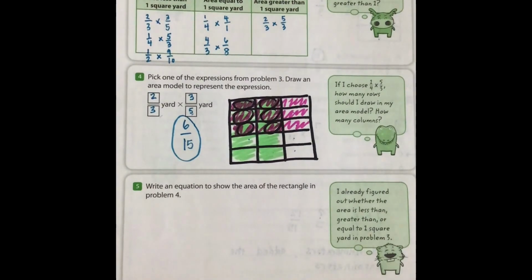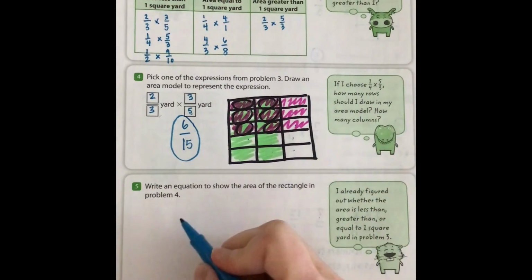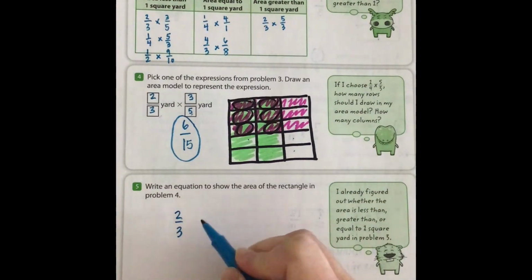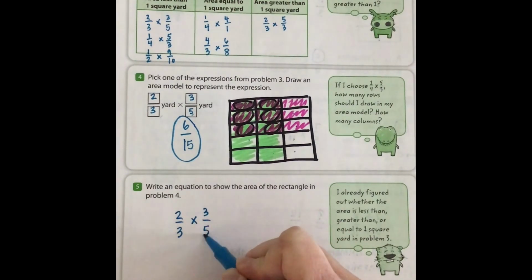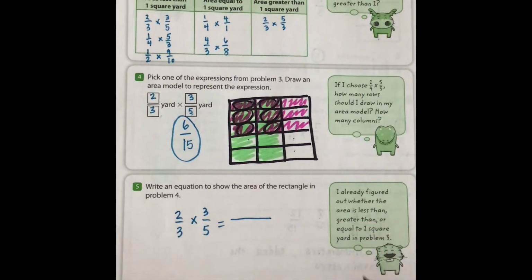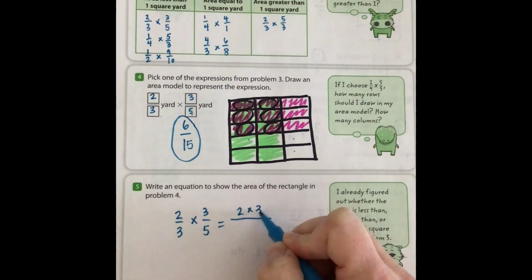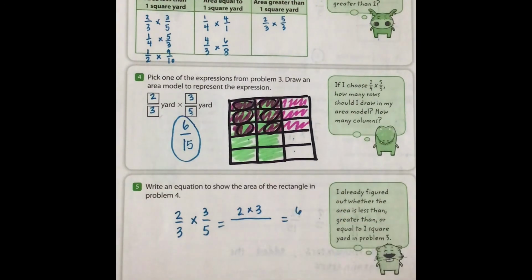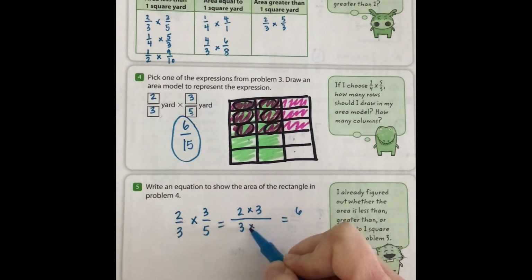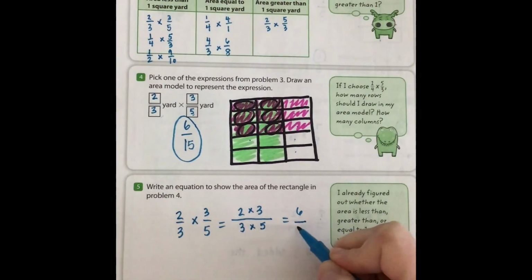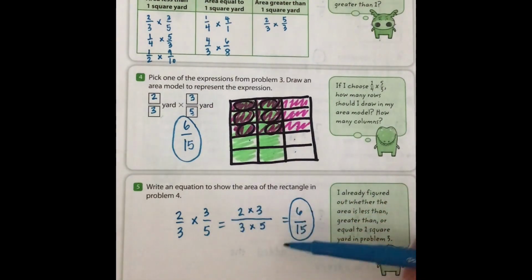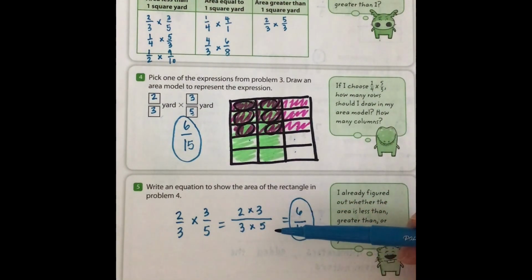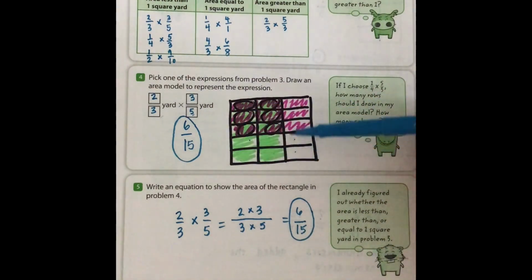Number 5 says write an equation to show the area of the rectangle in problem number 4. So here we have our rectangle. So our problem is 2/3, and remember this is just standard algorithm for multiplying fractions, times 3/5. And so what that looks like is our numerators are getting multiplied. So 2 times 3, which gives us 6. Our denominators are 3 times 5, which is 15. So we've done that 3 times now. This is what it looks like doing standard algorithm. This is what it looks like when you have a model.